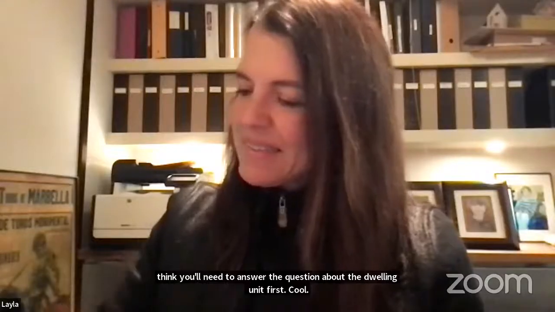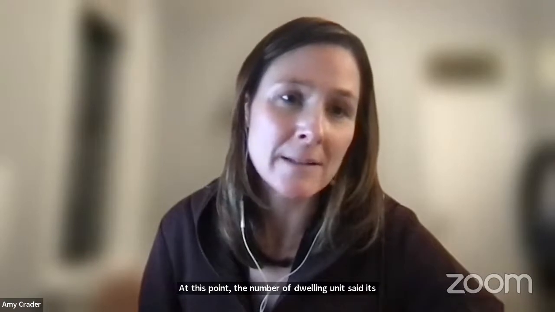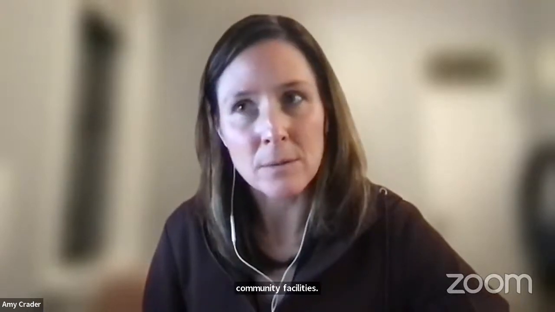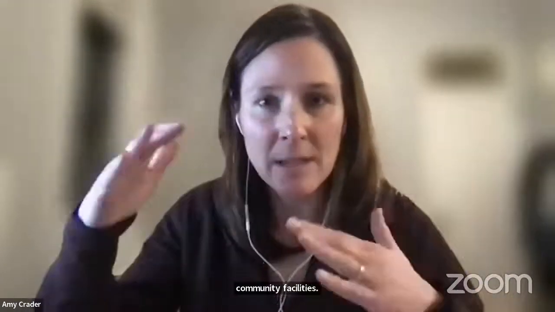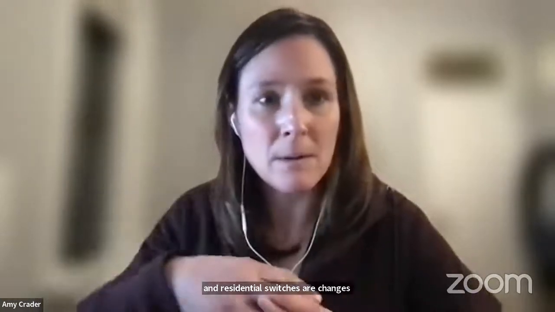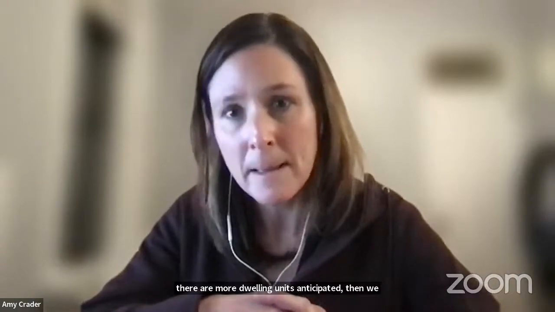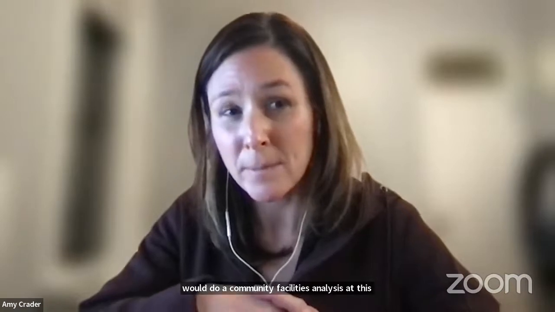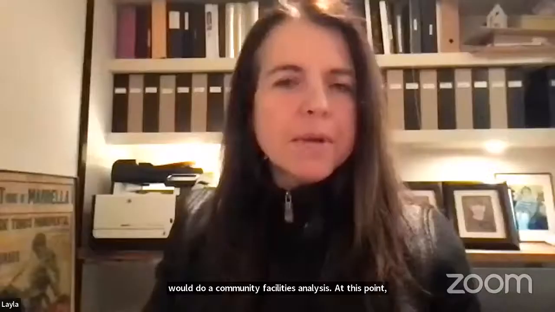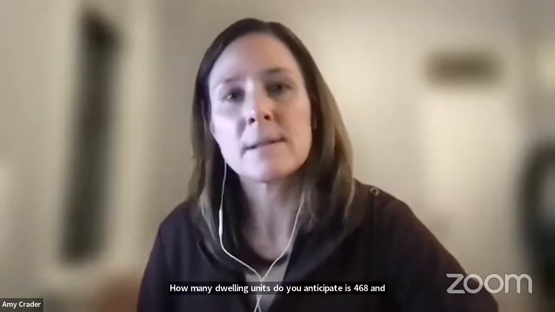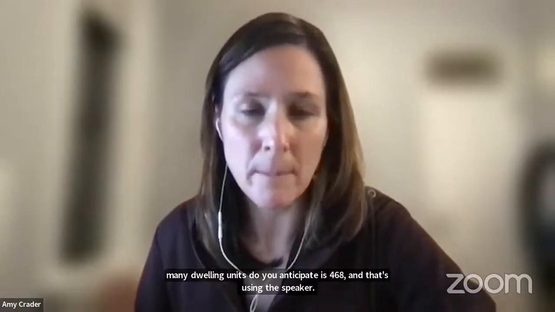Sure. At this point, the number of dwelling units that is proposed under the residential development is below thresholds requiring analysis for schools and other community facilities. If that number changes, if the breakdown of hotel and residential switches or changes substantially and there are more dwelling units anticipated, then we would do a community facilities analysis. But at this point, it screens out because it's below the CEQR threshold. How many dwelling units do you anticipate? It is 468, and that's using the CEQR 850 square feet per dwelling unit number.